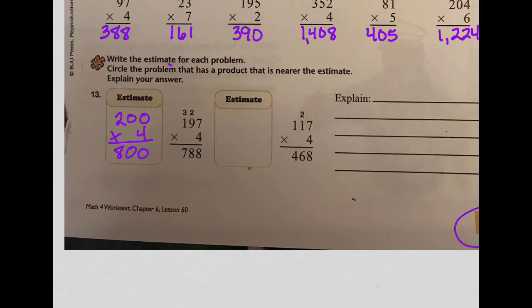Now we need to do the other one. 117. Would it round to 100 or 200? Very good. 100 times 4. 100 times 4, folks, is 400. Very good. Now, the second part says, circle the problem that has a product, that's the answer, that is nearer the estimate. So which one's product or the answer is nearer to the estimate's product?